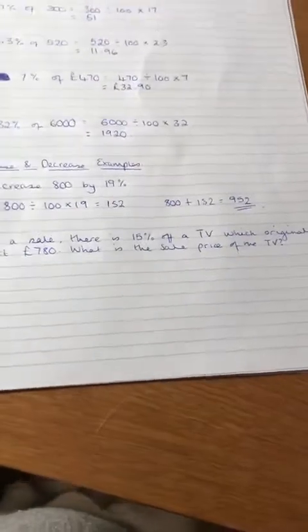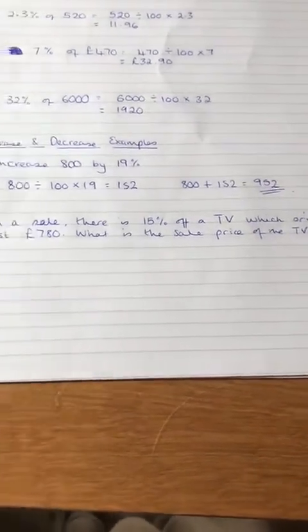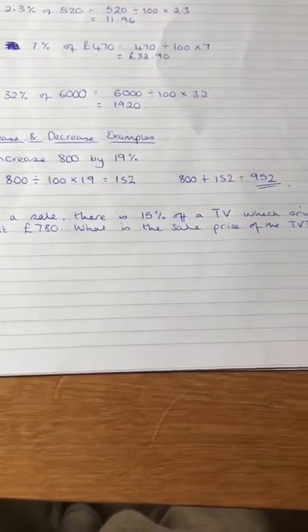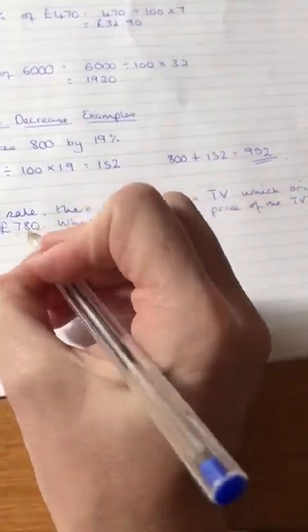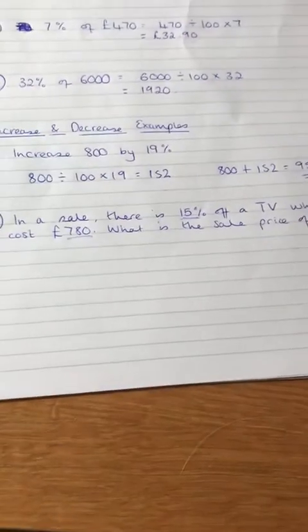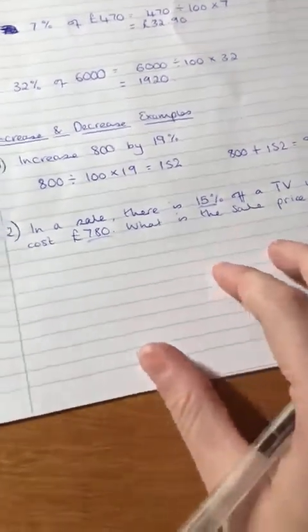Okay, on the worded example underneath, turn it around a bit. It says, in a sale, there is 15% off a TV which originally cost £780. What is the sale price of the TV? So on here, we need to work out what 15% is of the £780, and then we take that off the £780 to work out the sale price.